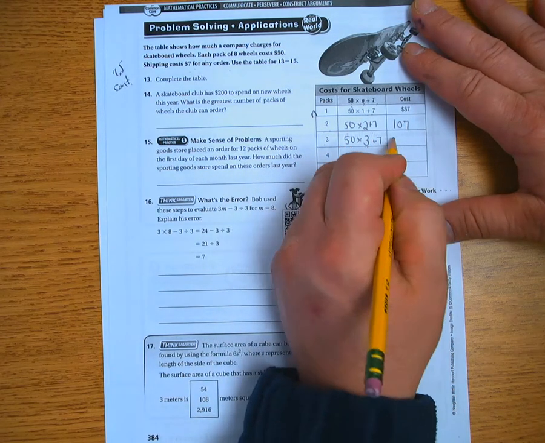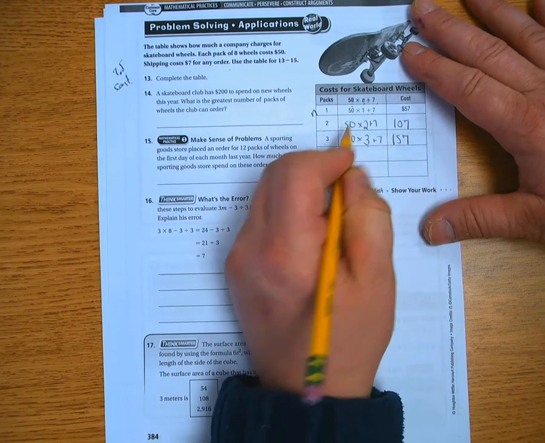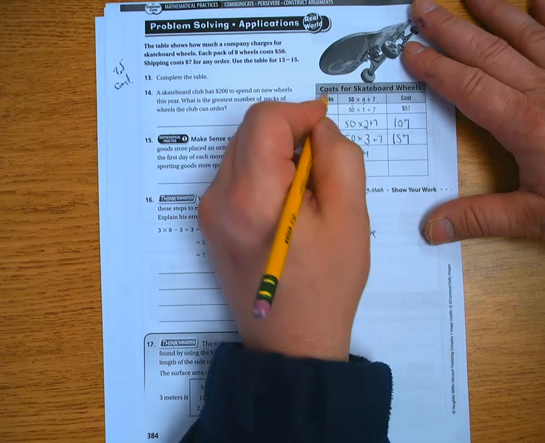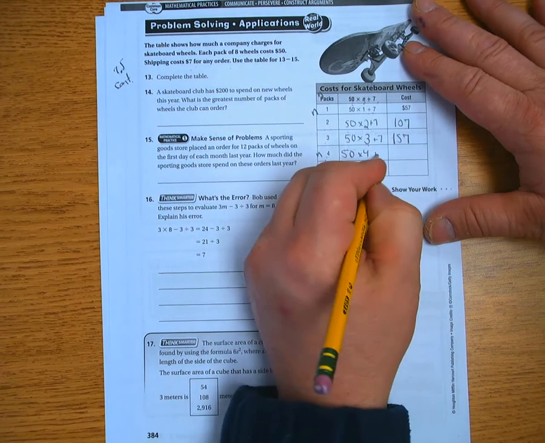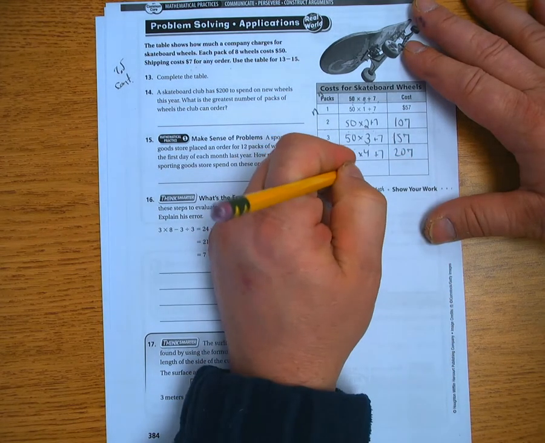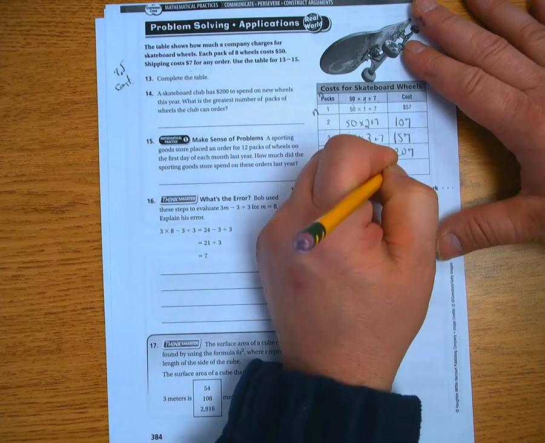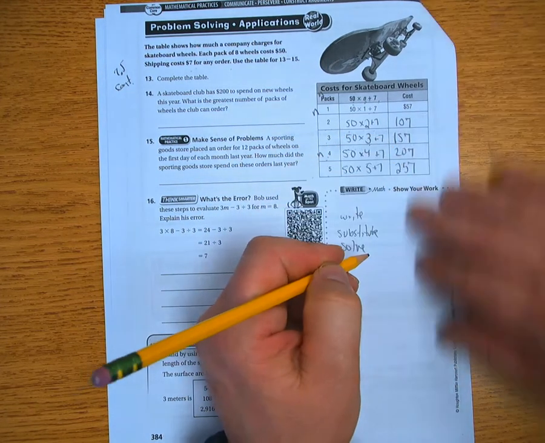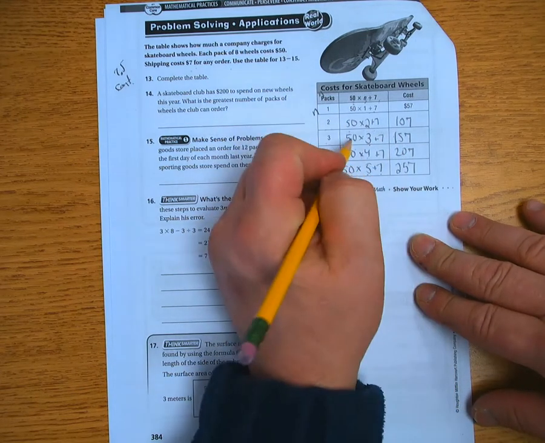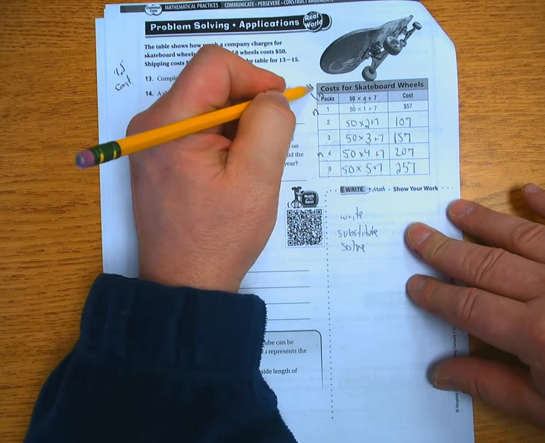So that's 150 plus 7, 157. $50 times N, which is this value right here, the number of packs, plus 7, $207. 50 times 5 plus 7, $257. 50 times 4 plus 7, 50 times 3 plus 7, and so on. This is your value of N.